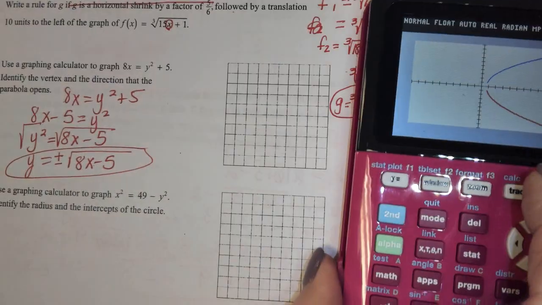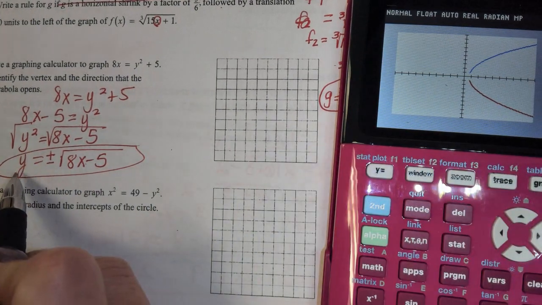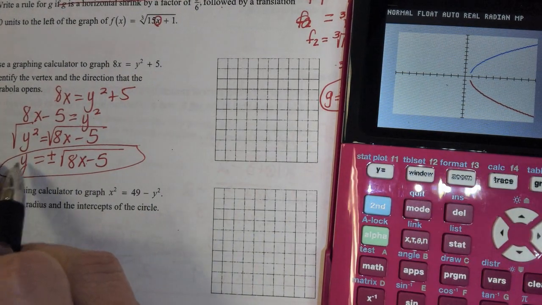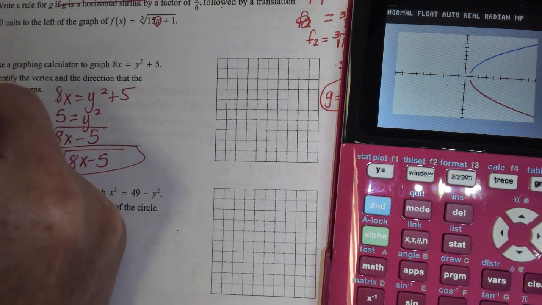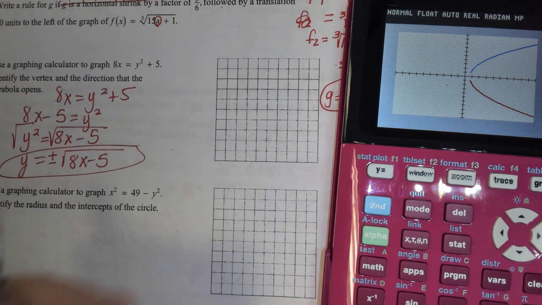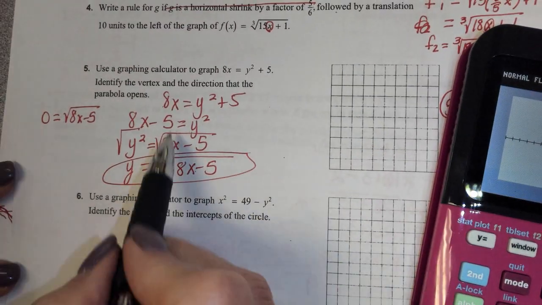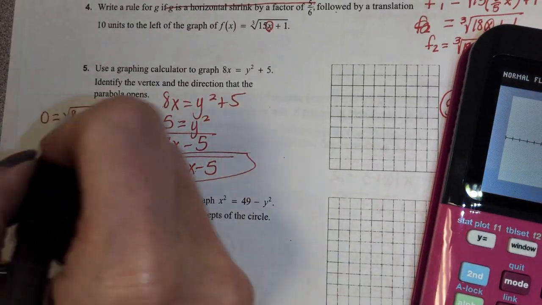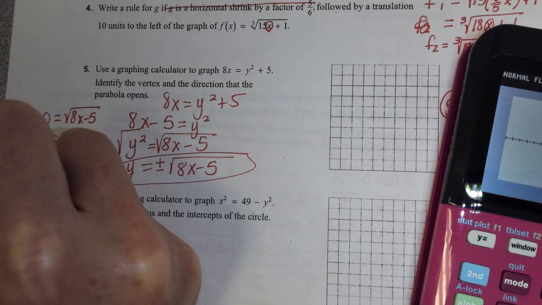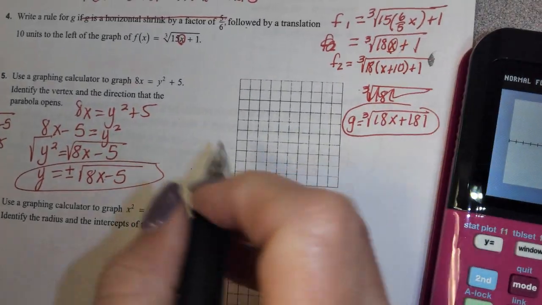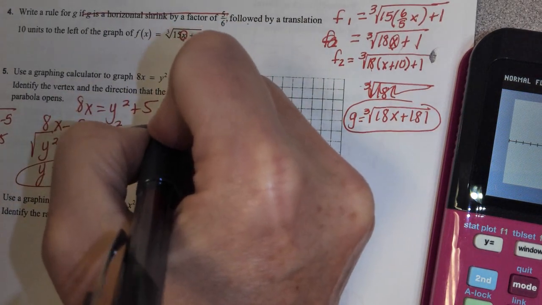I need to know what that point is. Well, that point is going to be whatever makes this function equal 0. So if I want to find it, I'm just going to set my function equal to 0. I'm going to square both sides. And 5/8, that's going to be the vertex coordinate.